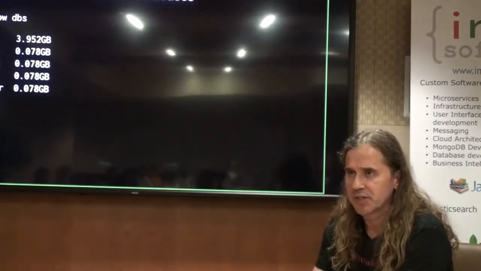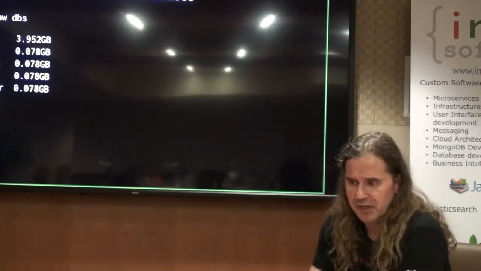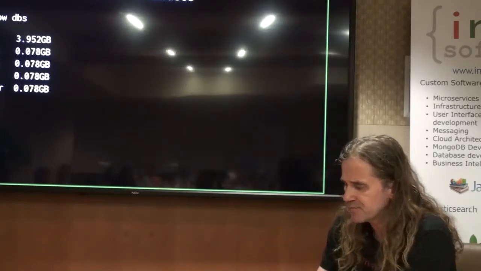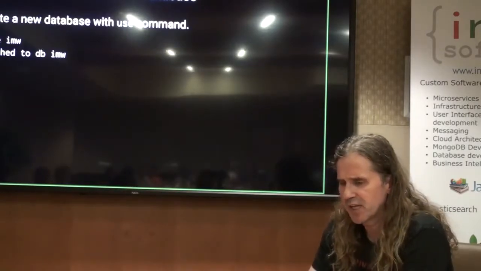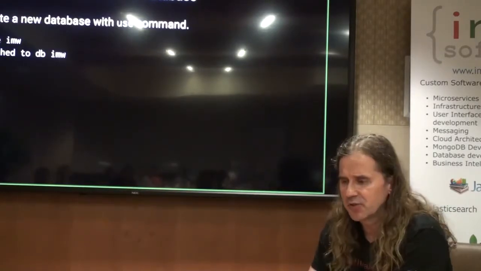List all databases. You can use show dbs, and by default, it shows the sizes. To create a new database, there's no such word as create. You use use, and unless you do something to this database, that database will not exist, even though you said use. It just doesn't exist until something is committed to it.